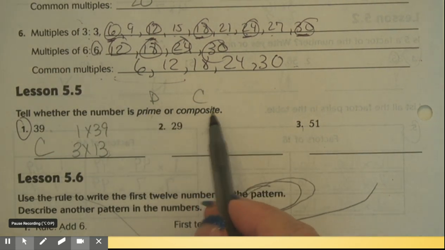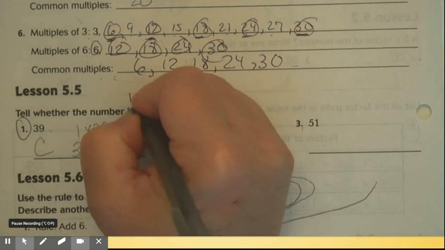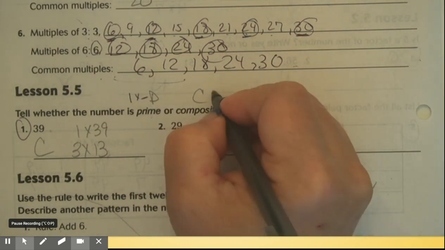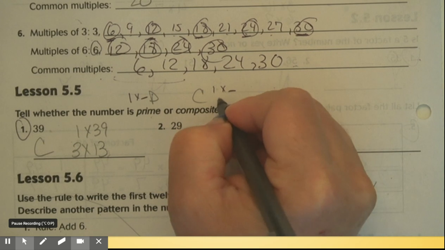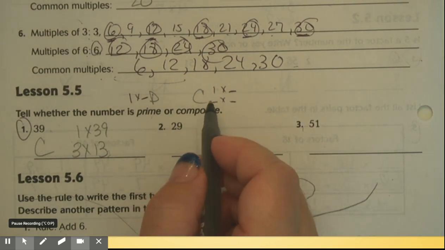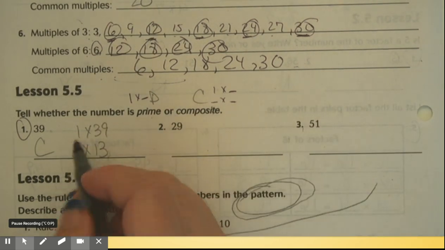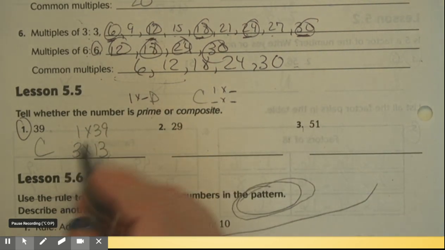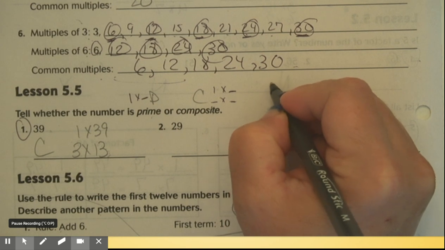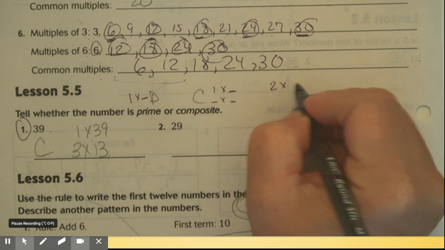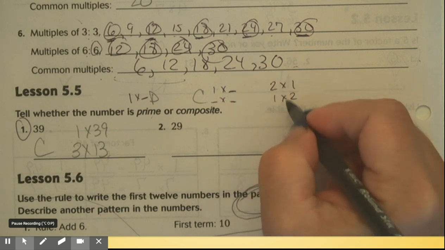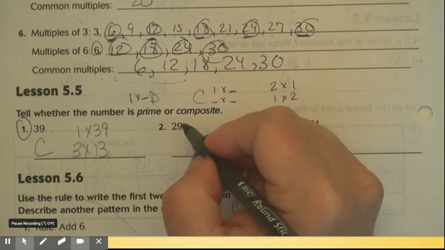Prime, composite. Remember, prime numbers only have 1 times itself. Composite numbers have 1 times itself plus something different, and it must be a different one. For instance, you cannot say that 2 is composite because 2 times 1 and 1 times 2, these are the same, they're just flip-flop. So it has to be something different.